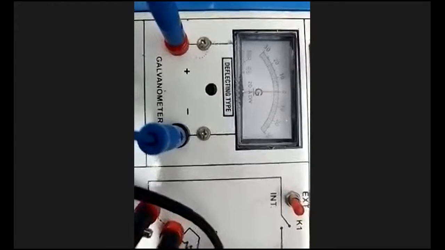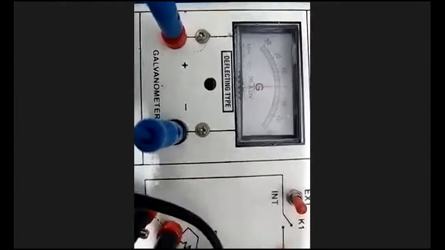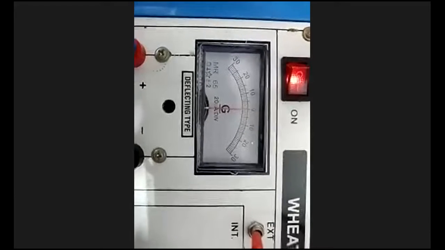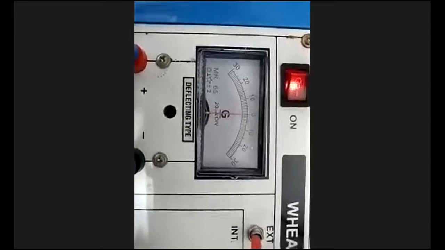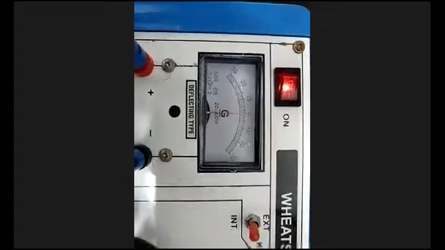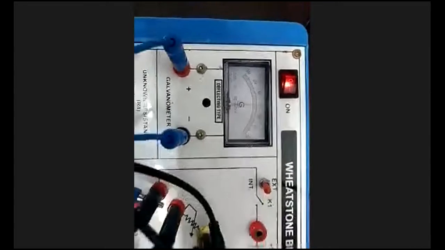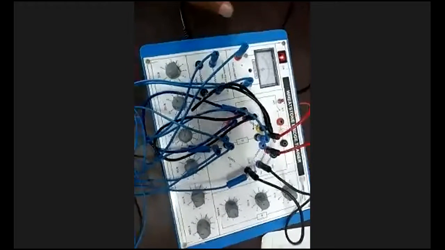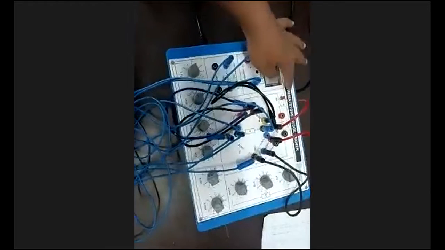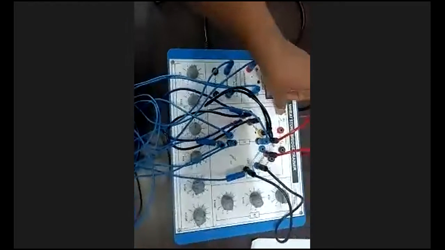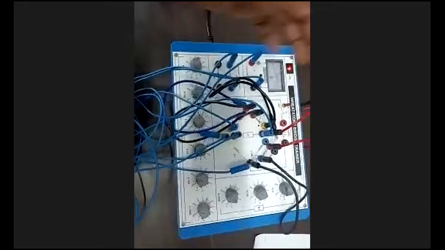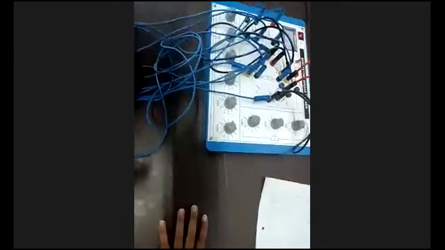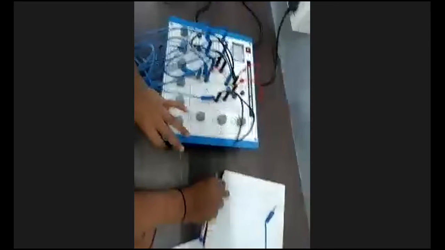Yes, sir. Yes, still a little bit is there. Now you check it. It is 0 now. So the bridge we have brought into balanced condition. Now what do I have to do? We have to note down the values now. What is the value of R1? What is the value of R2? What is the value of R3 here now?